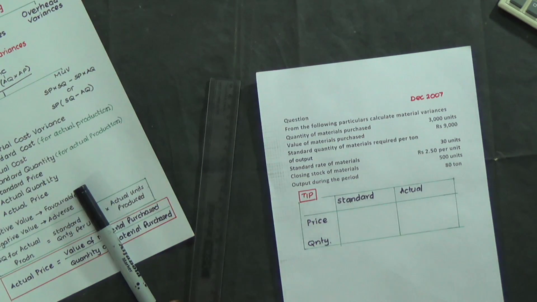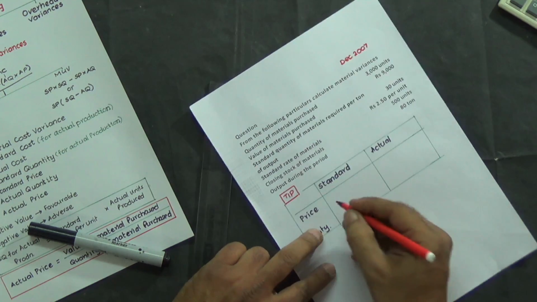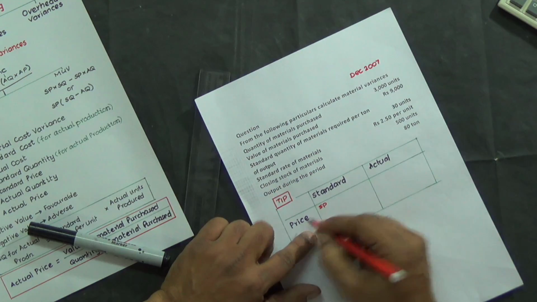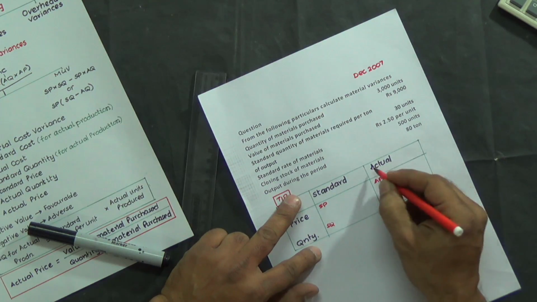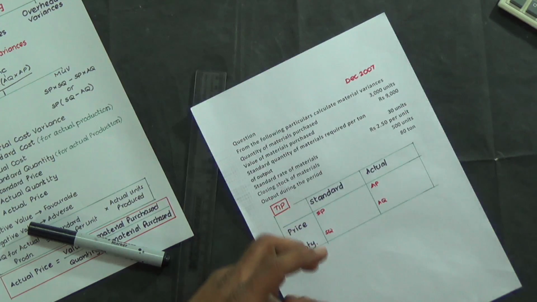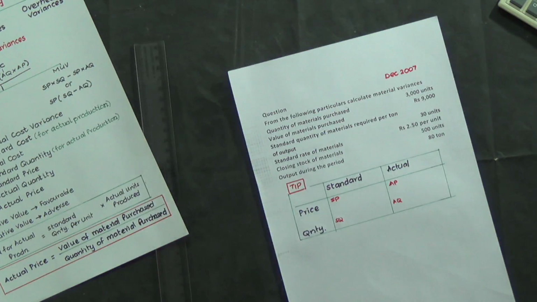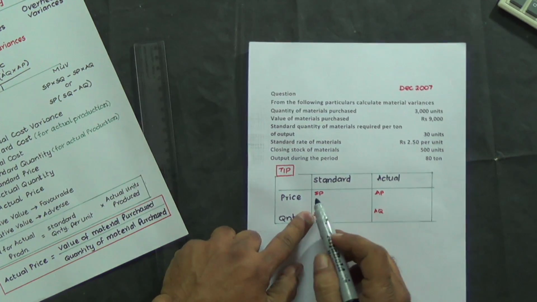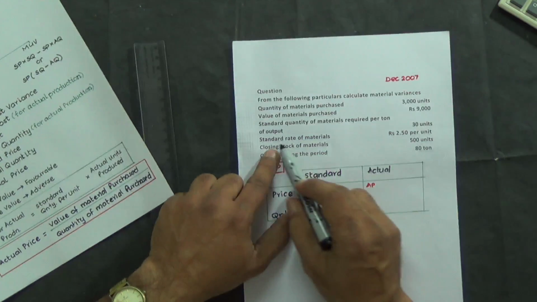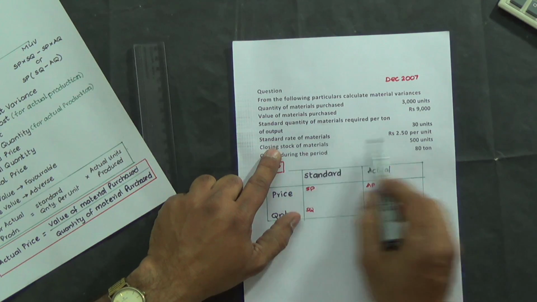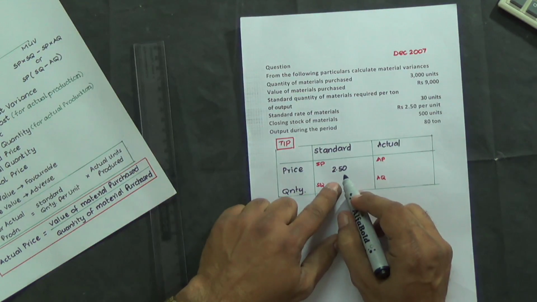Here, standard price SP, actual price AP, standard quantity SQ, actual quantity AQ. If these things are ready, we are halfway through. Now standard price per unit. Let us search for this in the problem here. Standard rate of materials, this is standard price, 2 rupees 50 paise. This we have, the standard price per unit.